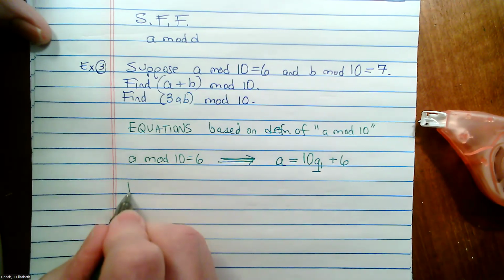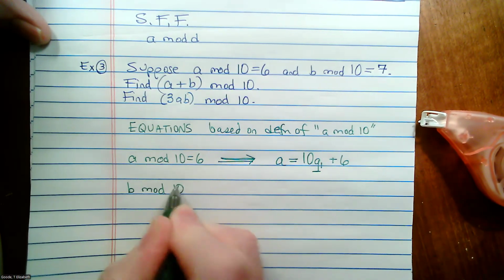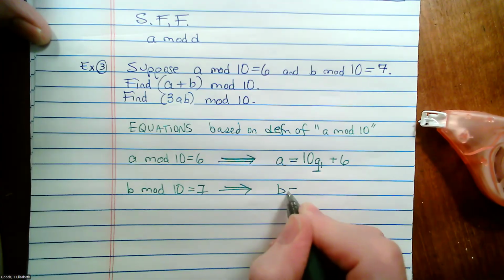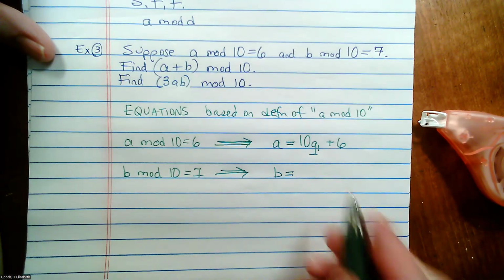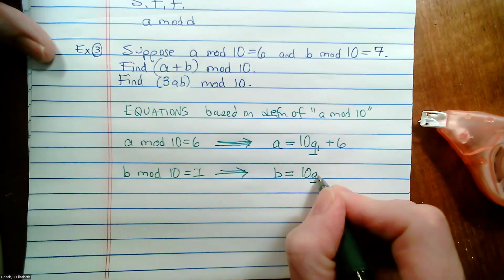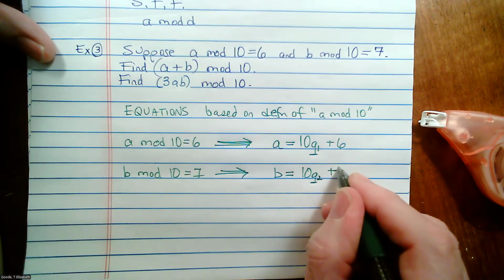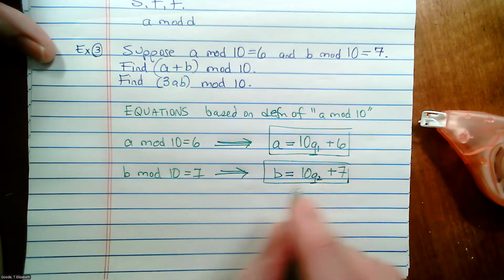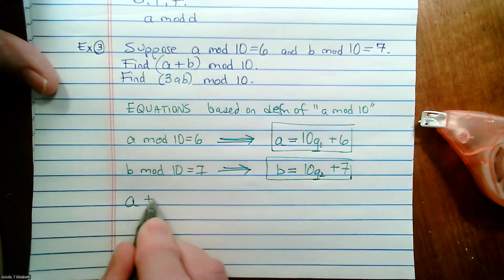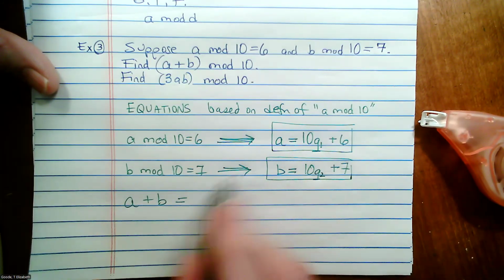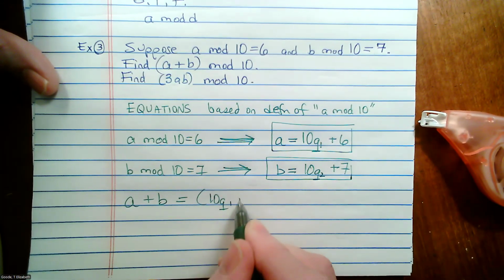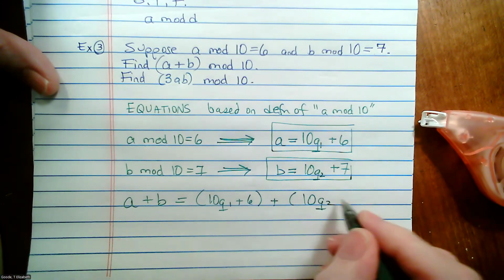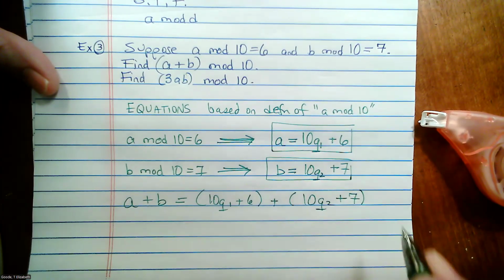And B mod 10, what did we say that was? 7? So can you give me an equation for B based on that? B equals 10Q2 plus 7. Right. So once we have these equations, then we can investigate A plus B. We just substitute in: A is 10Q1 plus 6. B is some number of copies of 10. What we really care about is that the remainder is 7.